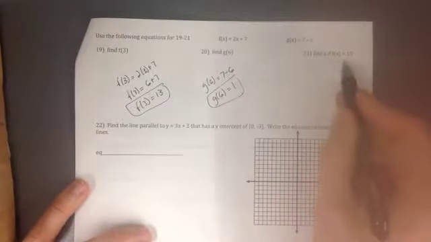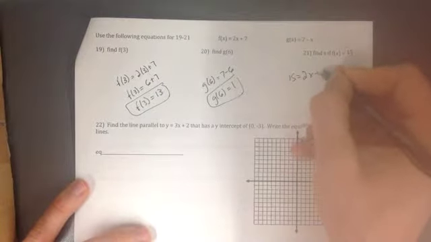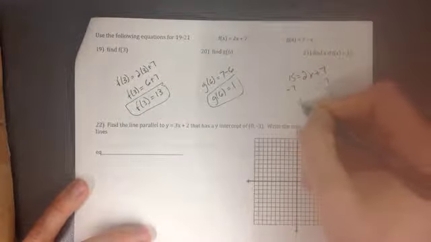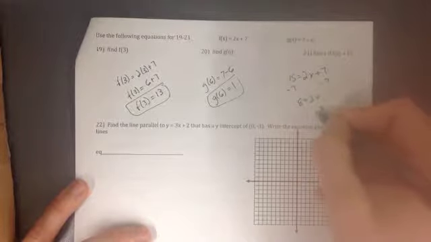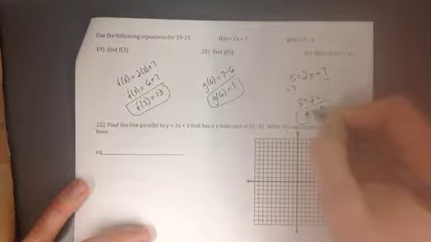Find x if f of x is equal to 15. So here's f of x. I'm going to make that 15, and I need to go out and find x. I'll pull 7 from both sides. 8 is equal to 2x. Pull the 2, divide off, and x will be equal to 4.